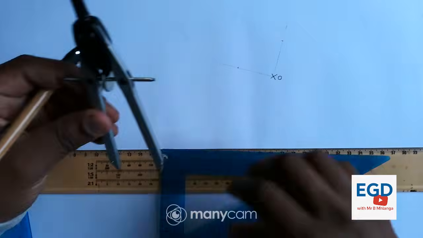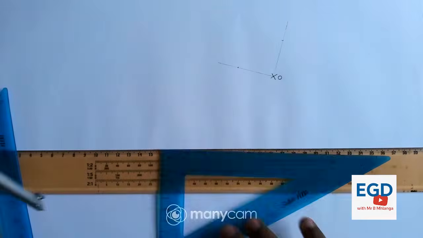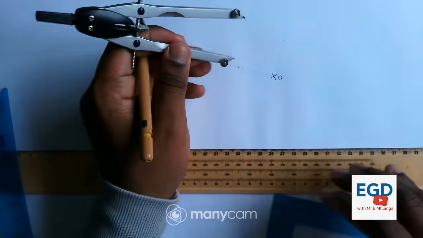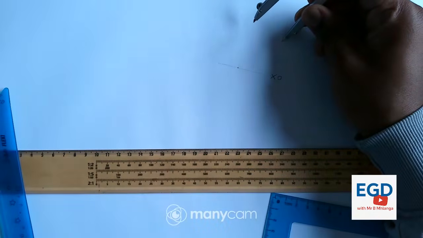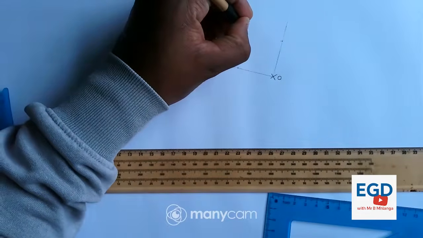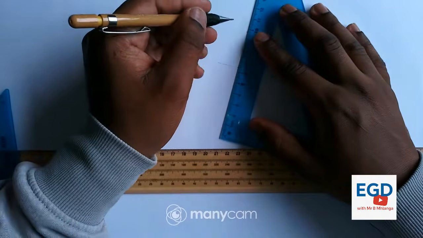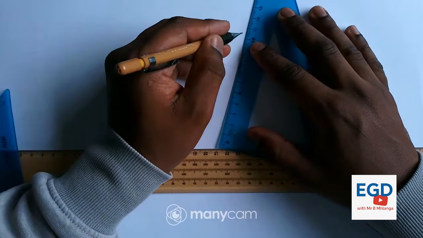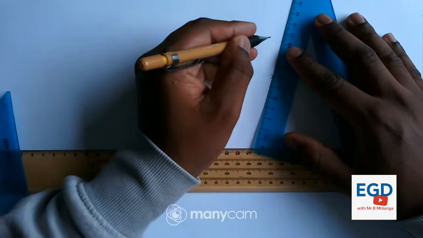Let me just confirm if this is 33. Now I'll put my compass there, draw an arc up there, and put my compass on the other point and draw an arc there. So that means I have a point there. Now I can complete my auxiliary view by joining the points, just like that.